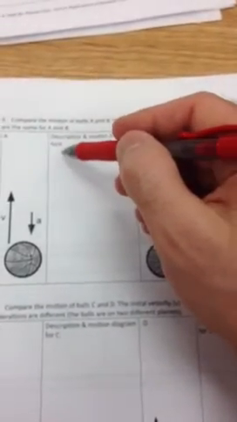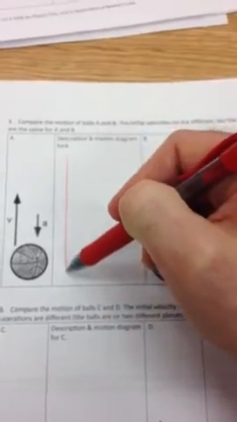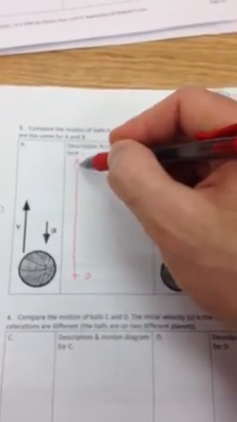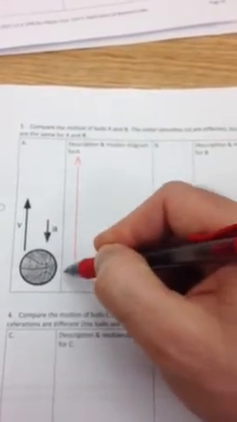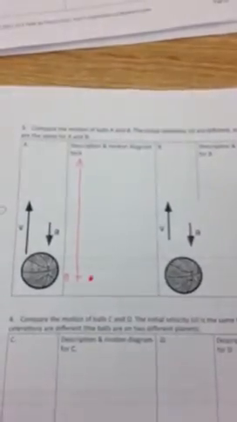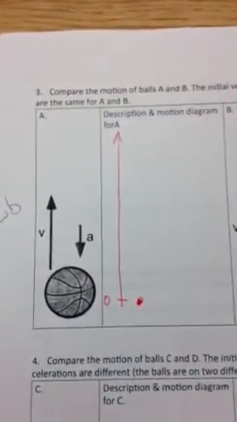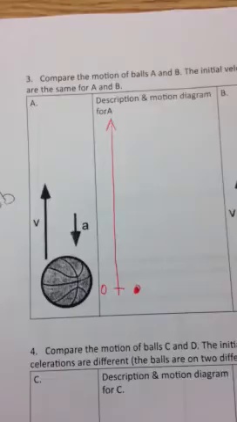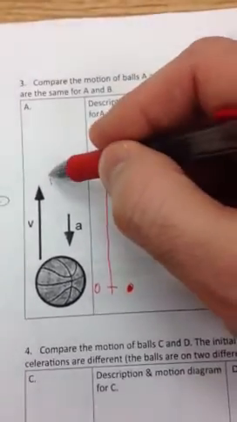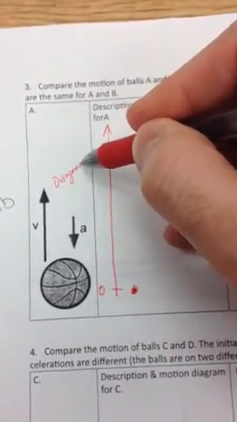So let's start with our motion diagram. Start with a reference line. The ball is down here at the bottom. So there's the first ball. That's the origin, or where position equals 0. Now we ask ourselves, do these arrows agree or disagree? These arrows disagree with each other.